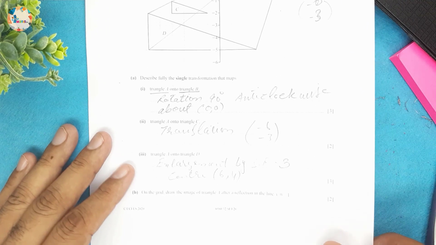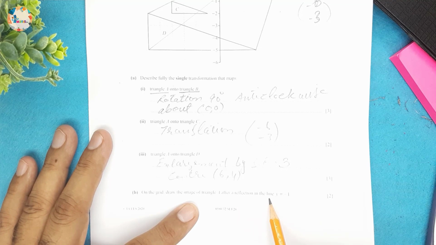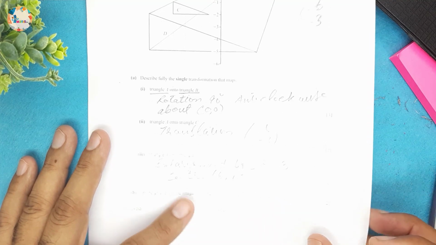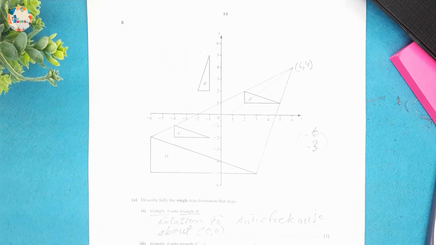Now part B: on the grid, draw the image of triangle A after a reflection in the line y is equal to minus 1. So y is equal to minus 1.